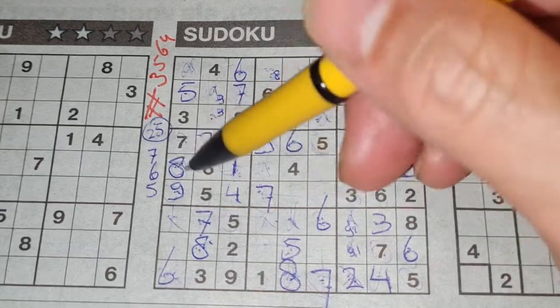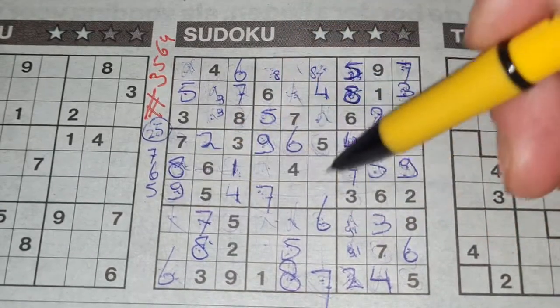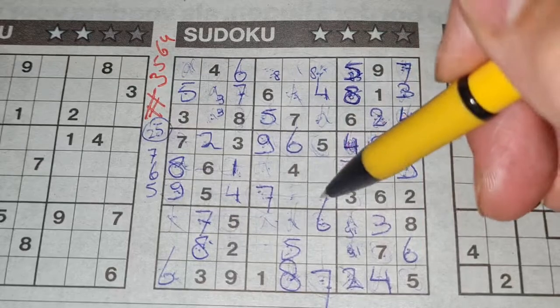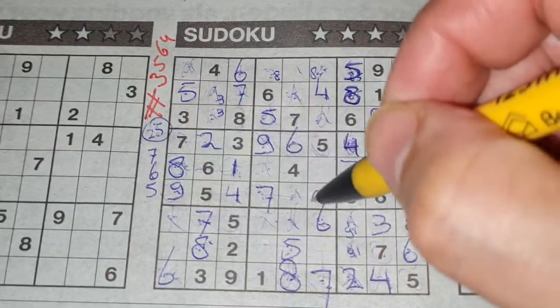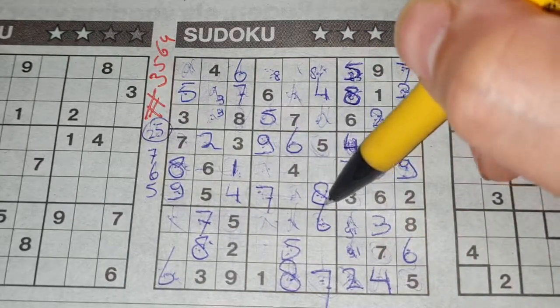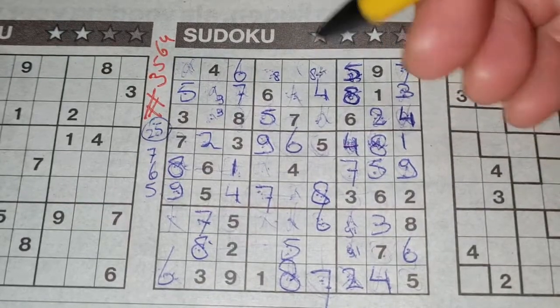8 in this row, 8 in the middle row. So the row below, the only 2 places for the 8 should be here or there. We see there an 8, no 8 there. 8 should be there. Now I have an 8 there. So this box cannot be an 8 anymore.